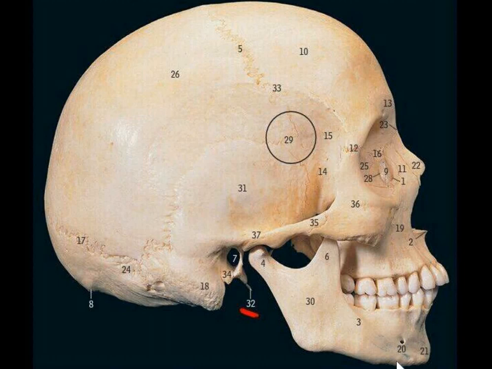Number 20 is the mental foramen, and number 21 is the mental protuberance. Here you are, this area is done already. Number 22 is the nasal bone. Number 23 is the nasion. Most probably nobody is going to ask you about it either, but you want to know it. This is the nasal bone and the nasion.